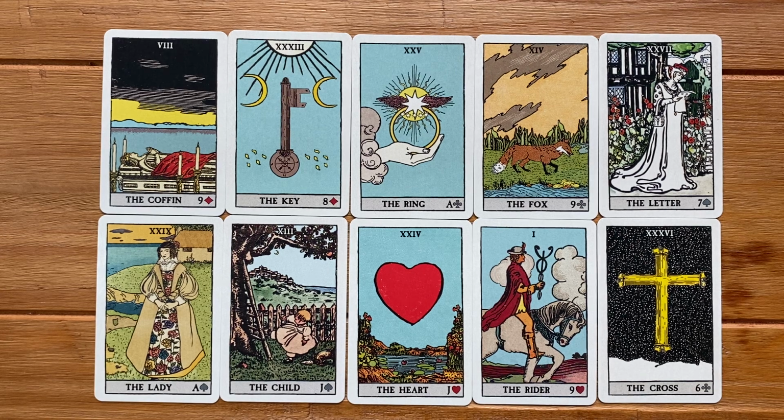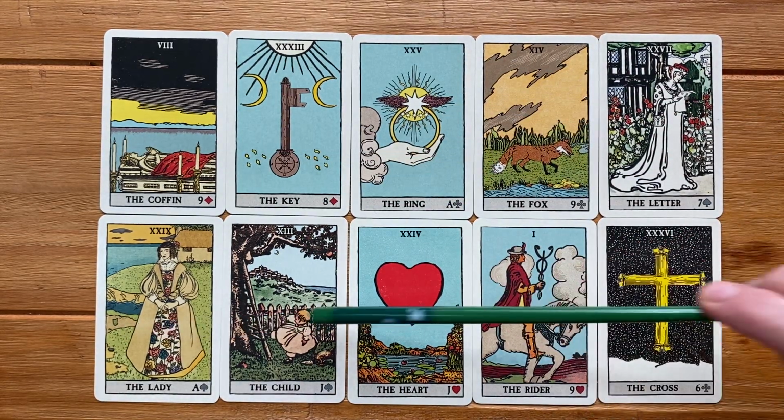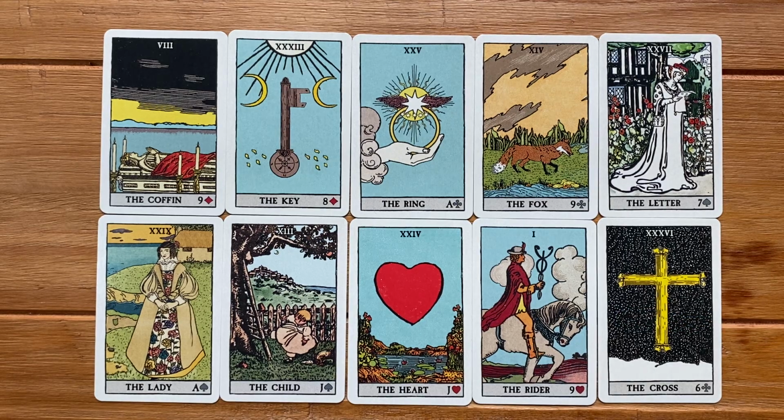So first of all, what am I talking about here? This is a pros and cons reading. This is laying a line for benefits and a line for detriments. A line for what will be favorable, a line for what will be unfavorable.